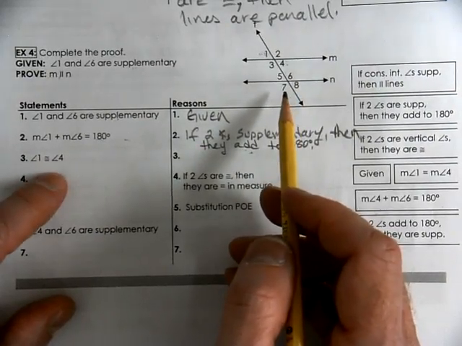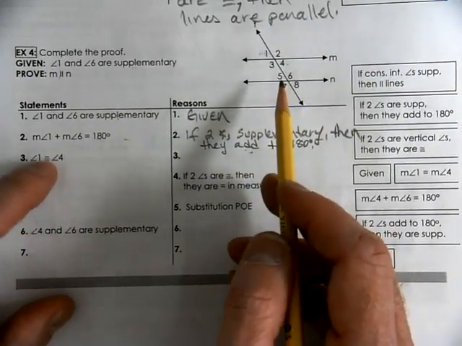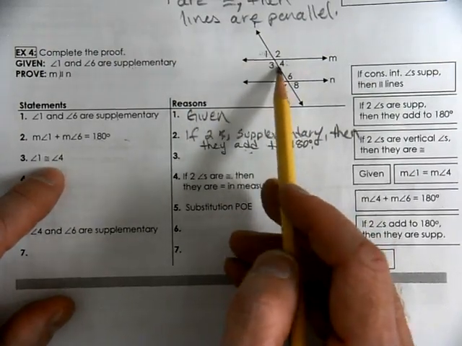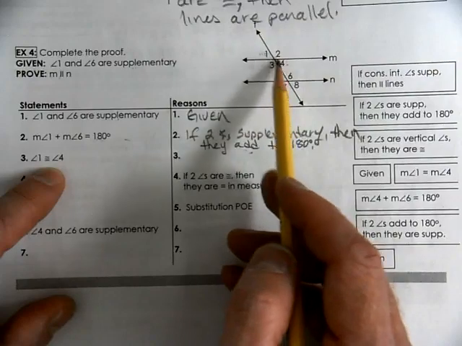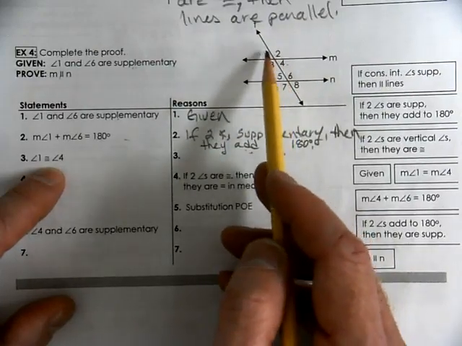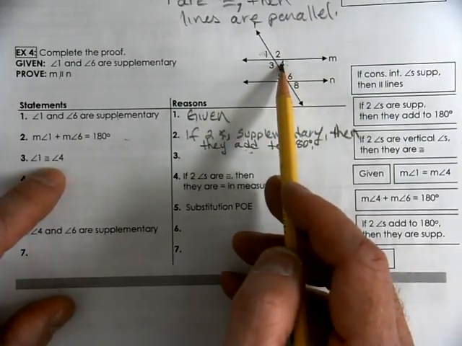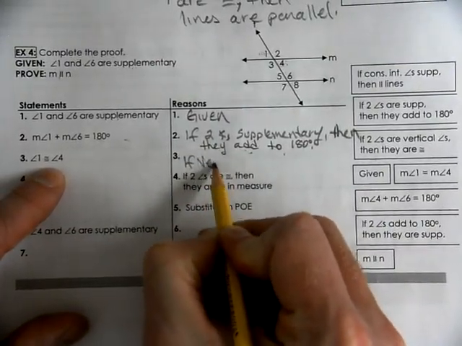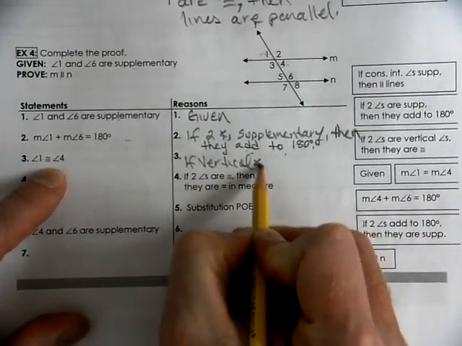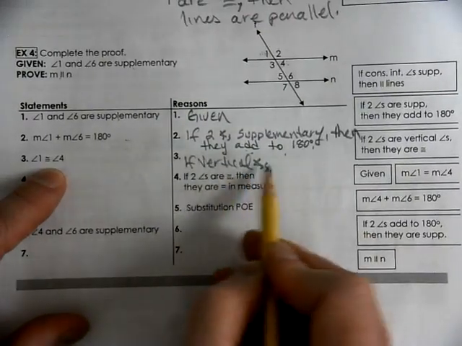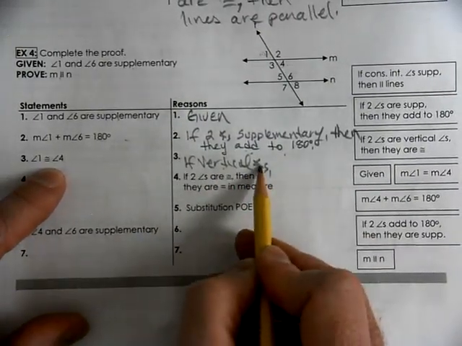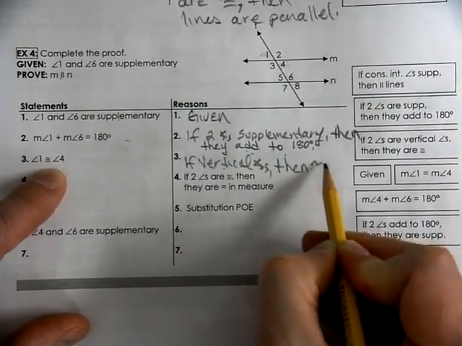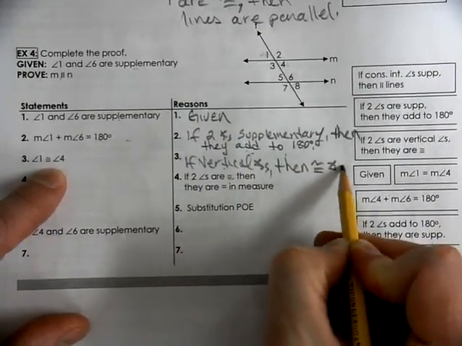Okay, that's nice. There's so much we could have talked about. They're giving us a hint to stay on track. 1 and 4 is where they want us to talk about. 1 and 4 are congruent. Well, they're vertical. If vertical angles, and I know vertical angles are always congruent. If vertical angles, then congruent angles.